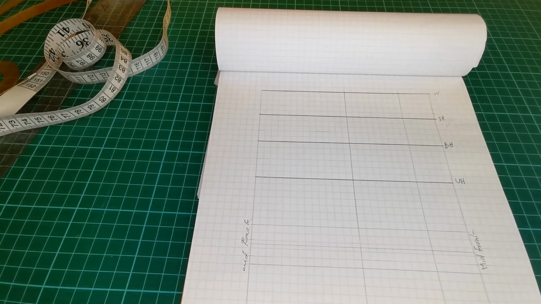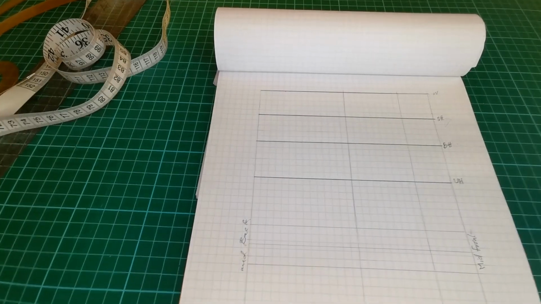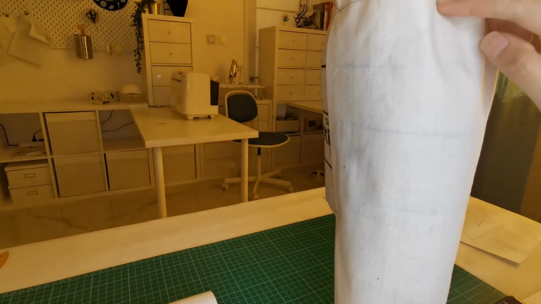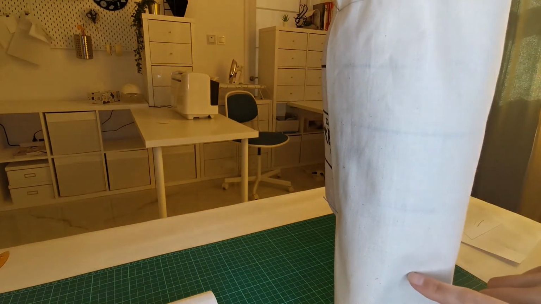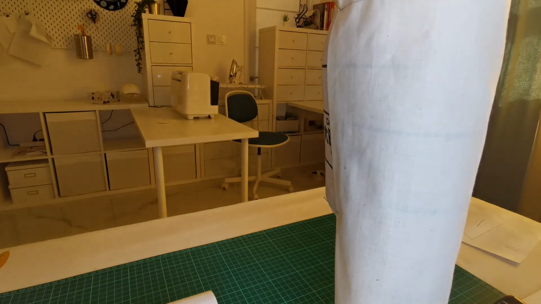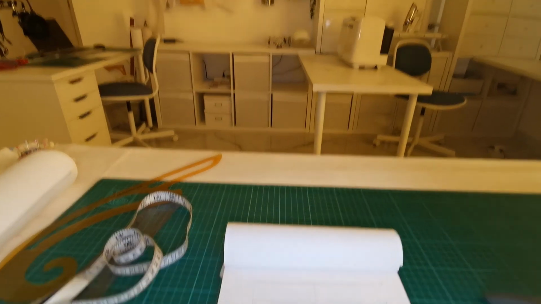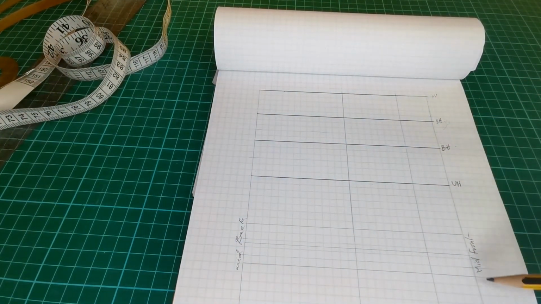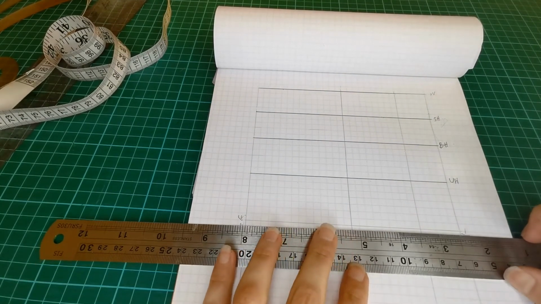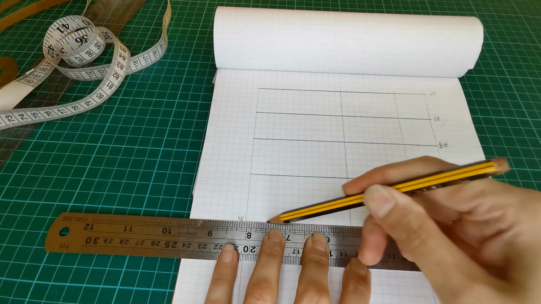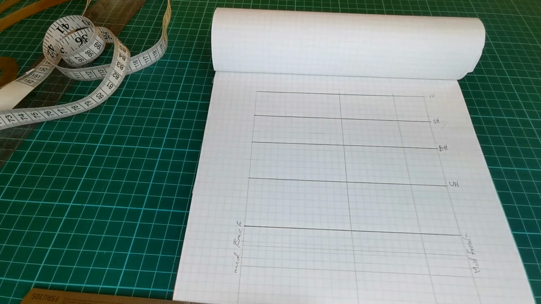Step number 7, defining the high knee level. As I also showed you earlier in the previous video, we took that measurement from the waist to just above the level of the knee. I think it was 50 centimeters. So going back here, from the waist, we go all the way down 50 centimeters and then draw a line all the way from mid front to mid back, as I'm showing you in here.